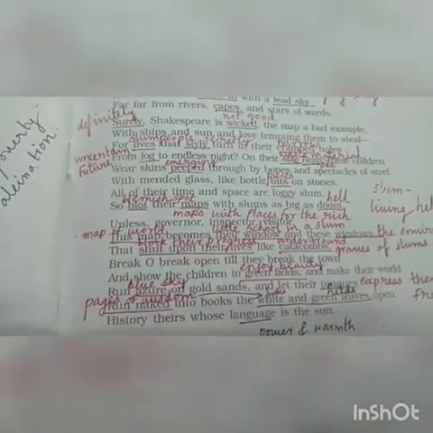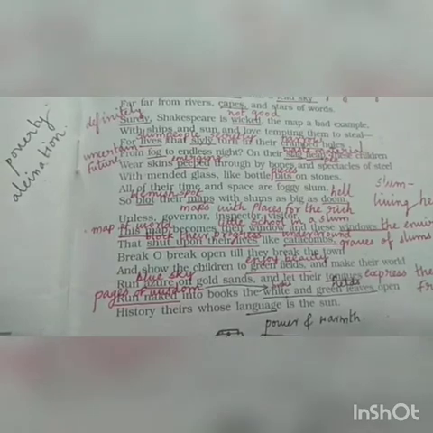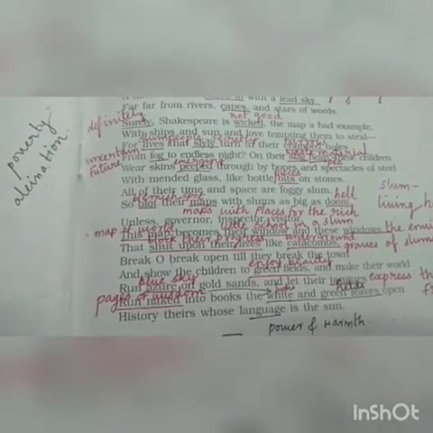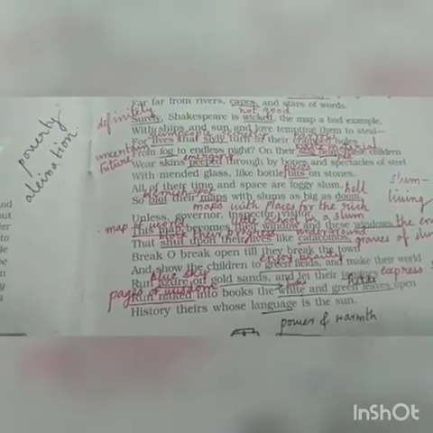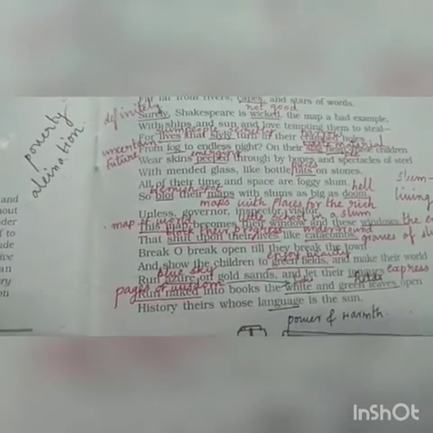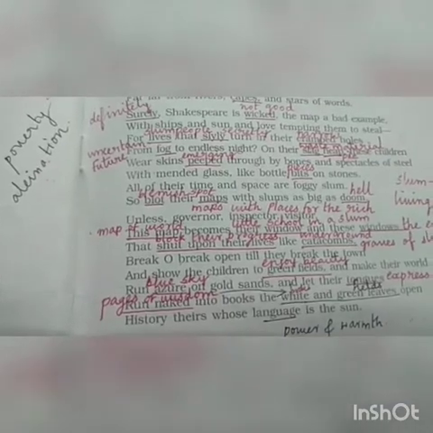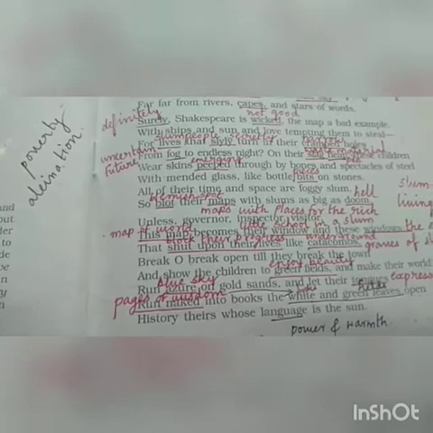Surely Shakespeare is wicked, and the map a bad example, with ships and sun and love tempting them to steal, for lives that slyly turn in their crammed holes, from fog to endless night. Now the poet further says that definitely Shakespeare is a wicked man for them. He is not a good man, and the map will be a bad example for them, because they are very much tempted to steal, because they are fascinated by the ship, sun and love.